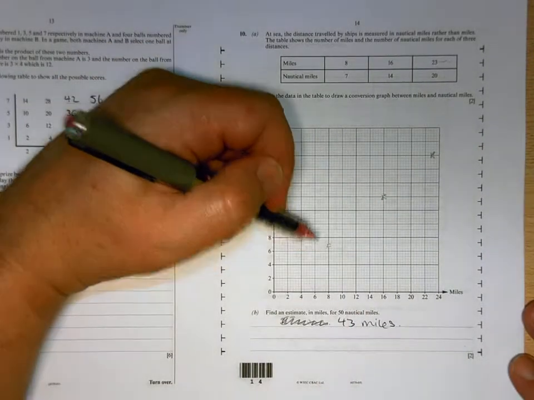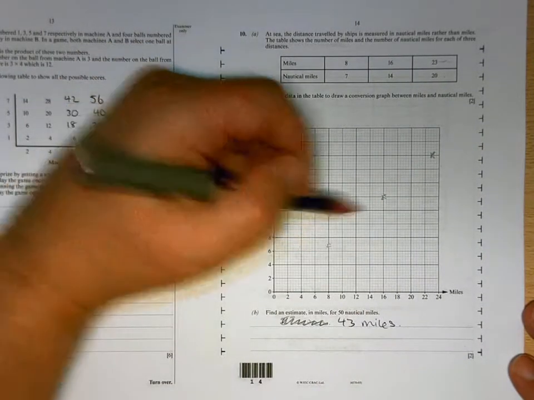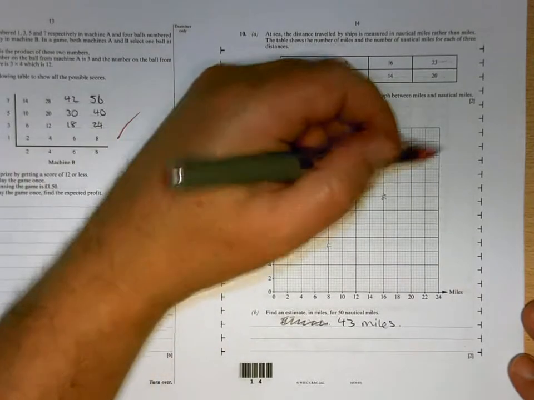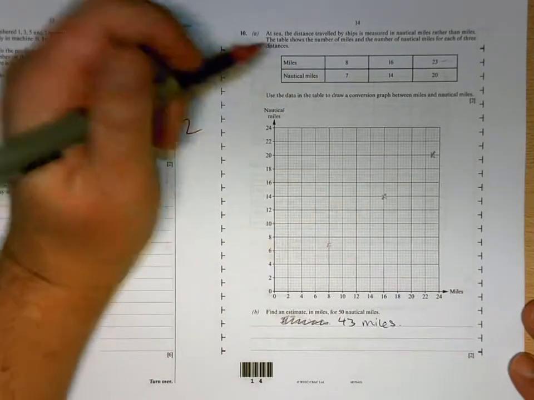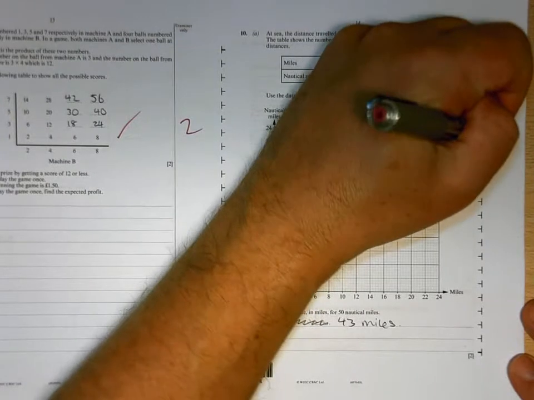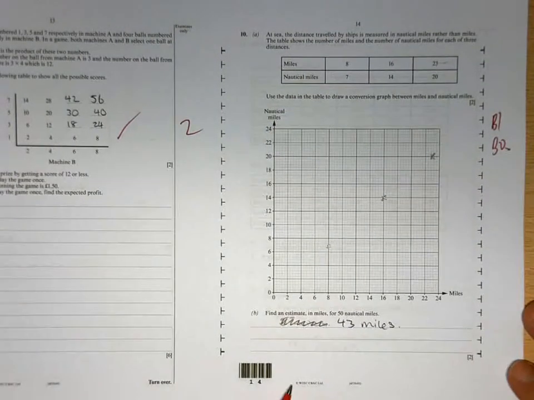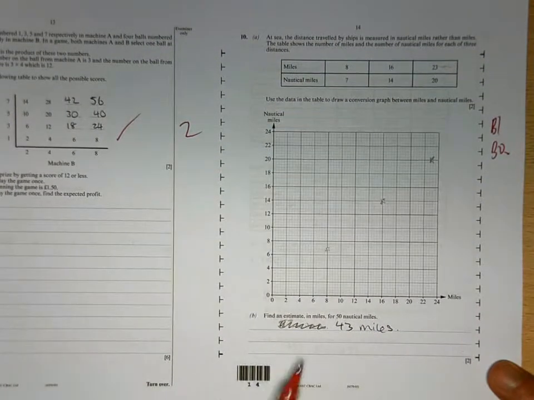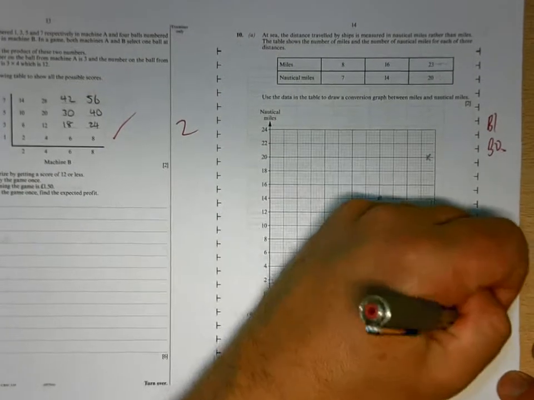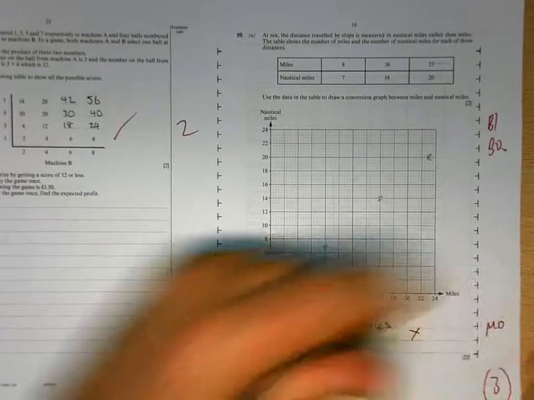Okay, so you've plotted the points correctly, but you haven't joined them together, so you'd need to put that on a straight line for the second mark, and that's not right, and I can't see any method. So 3 for the page.